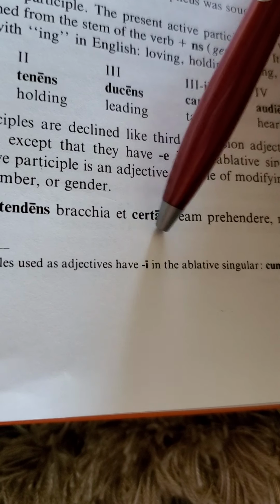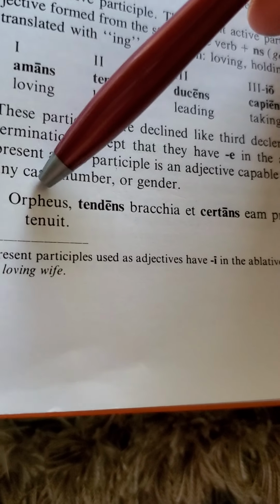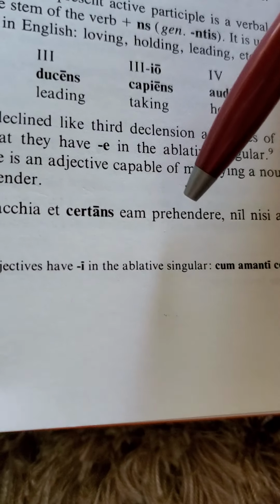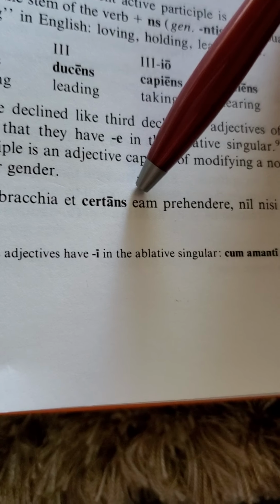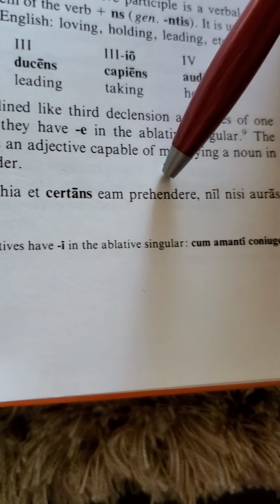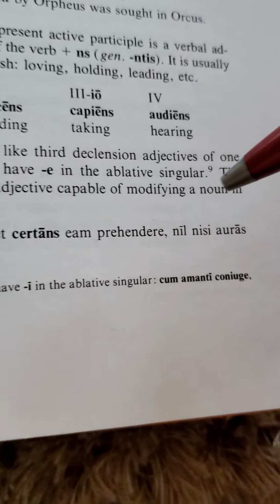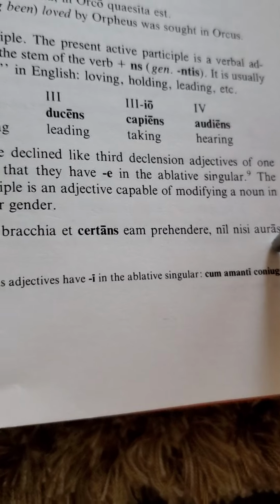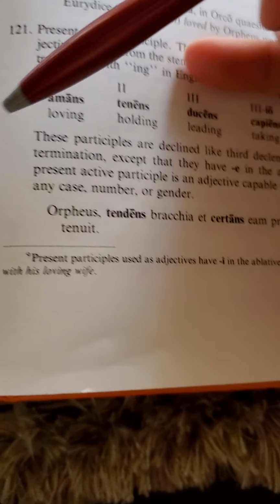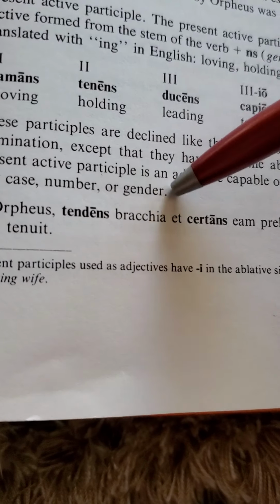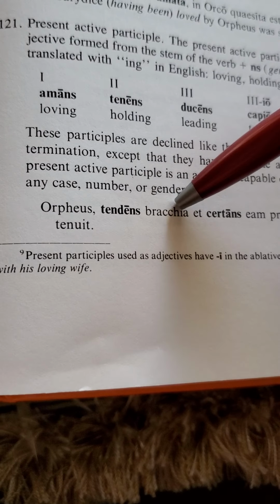So that's a PAP. So they both modify Orpheus. He's stretching his arms and struggling to grab her because Eurydice is falling back down into the underworld. He has held nothing but air. He's just grabbing vacant air. So that's how a present active participle will be able to take a direct object.